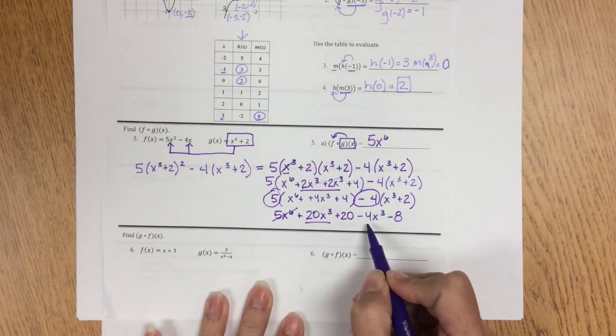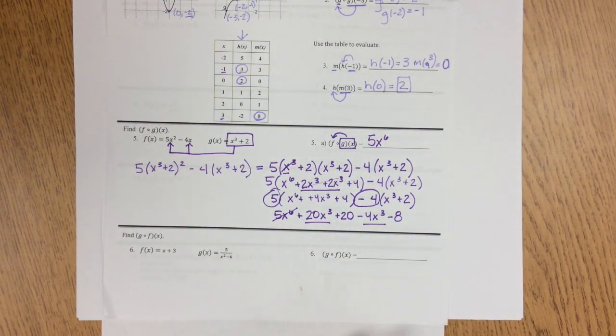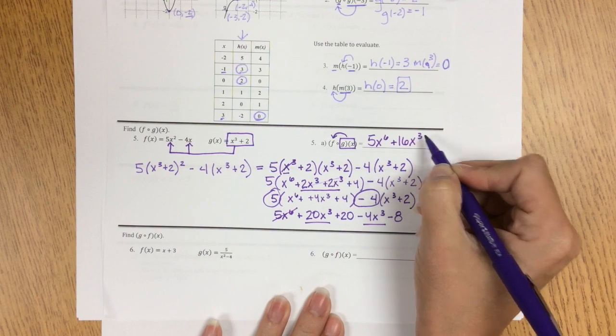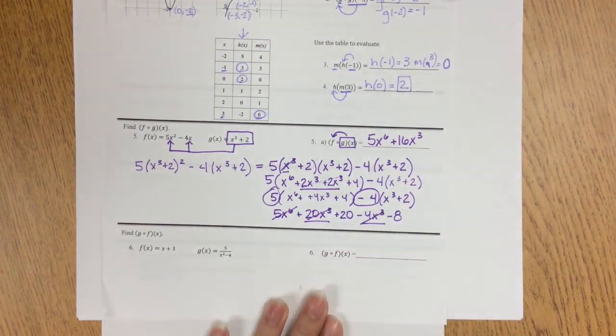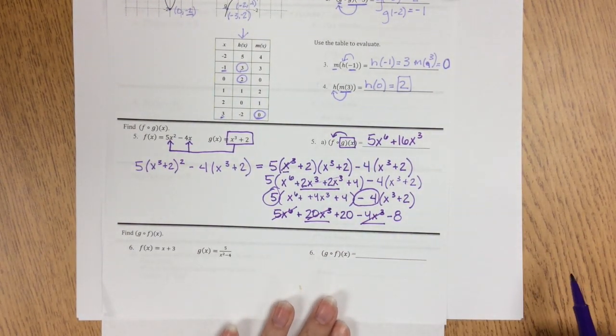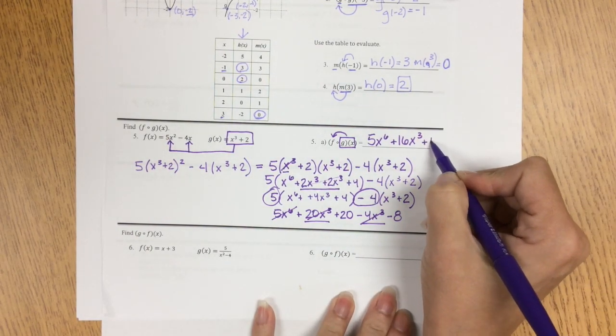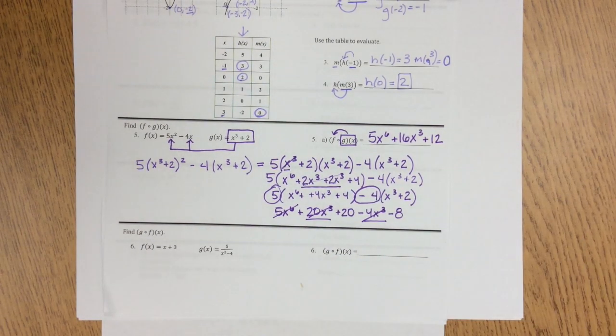Next, I have x cubed and x cubed, so I want to combine those. 20 minus 4 is plus 16x cubed. And then 20 minus 8 is our constant terms. So that would be plus 12, and that would be your answer.